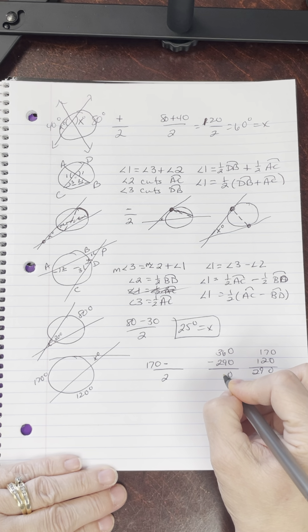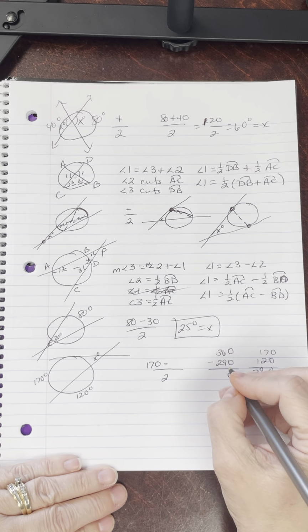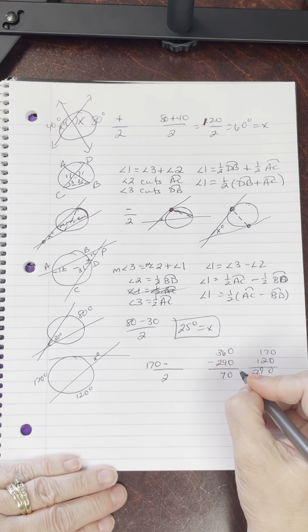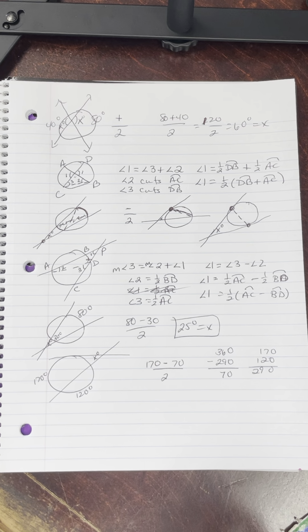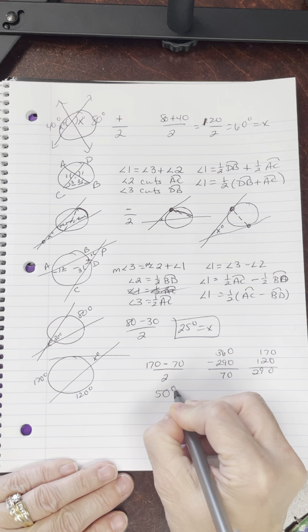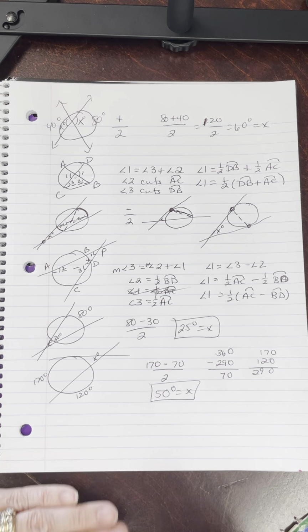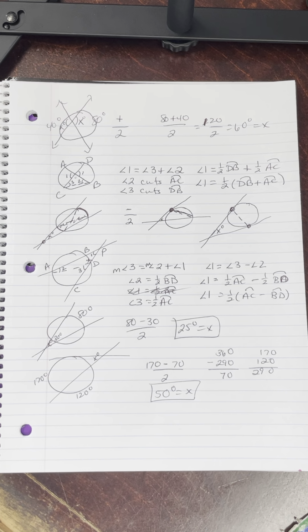That should be 70. Yes. So then we are minusing 70. 170 minus 70 is 100. 100 divided by 2 is 50 degrees is x. That's example 6. Now, part C is products of chords and segments.